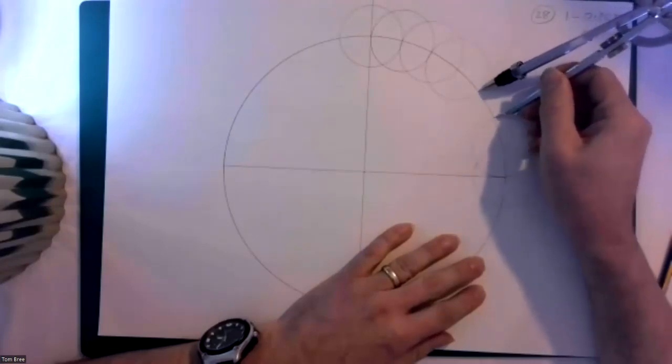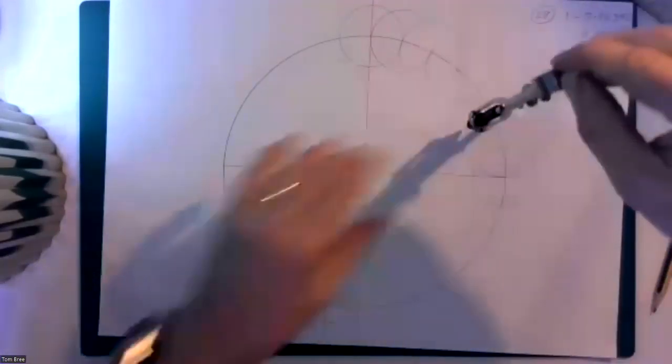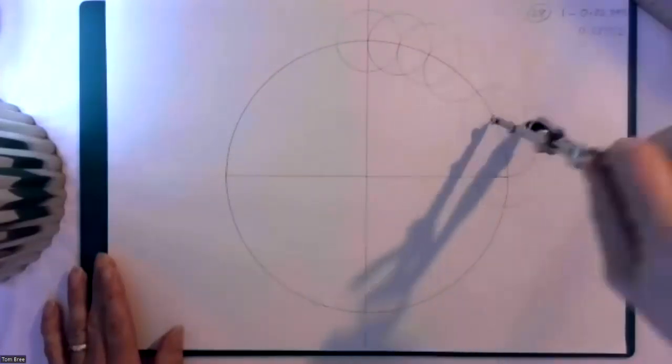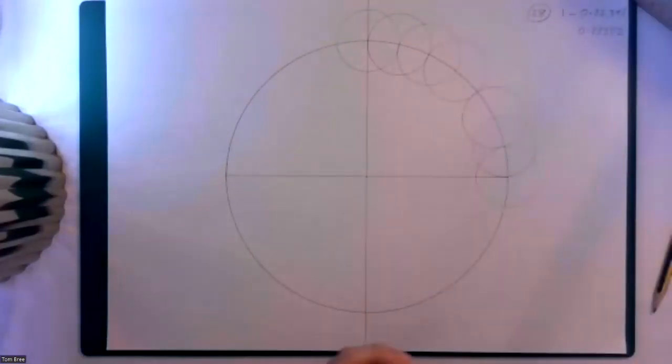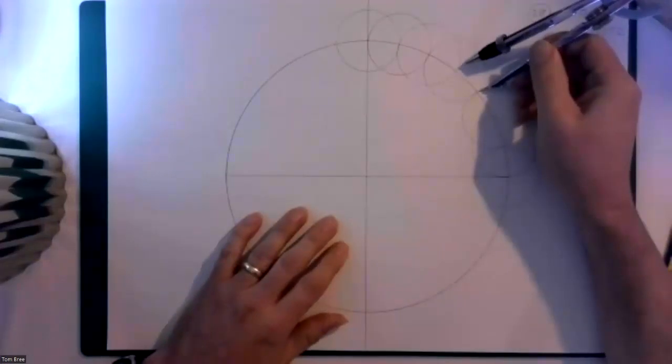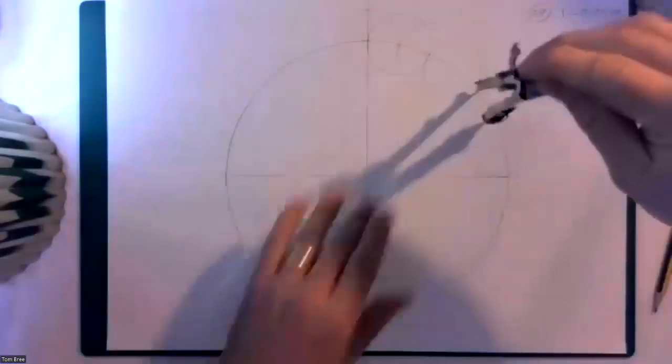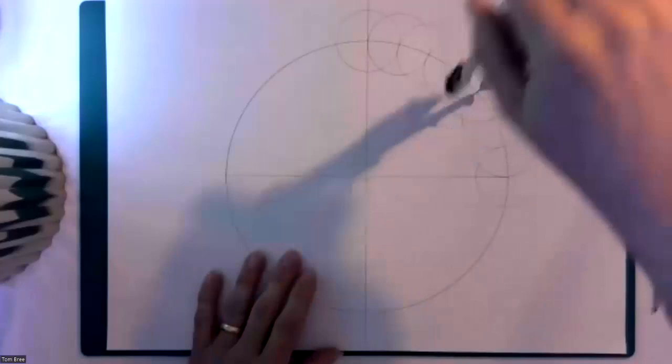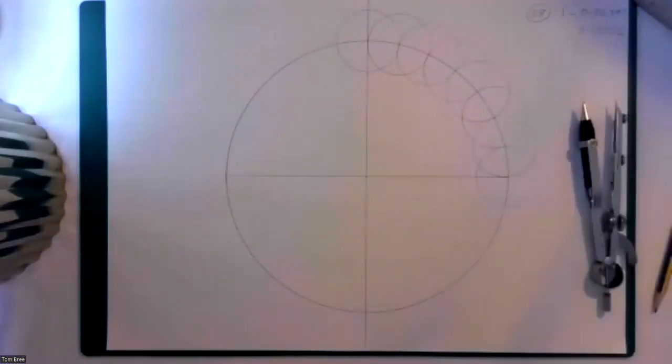Yeah, and this gives a really good, accurate division. So there is one week's worth.